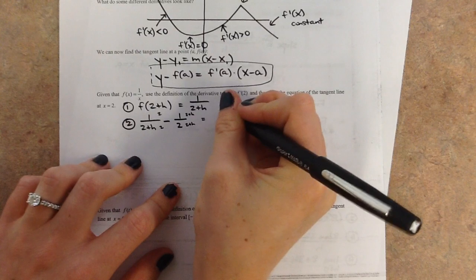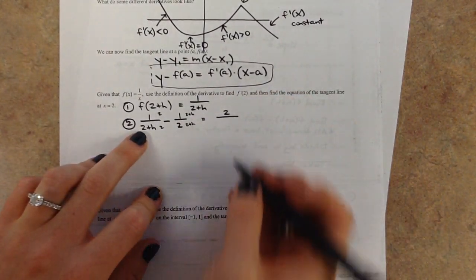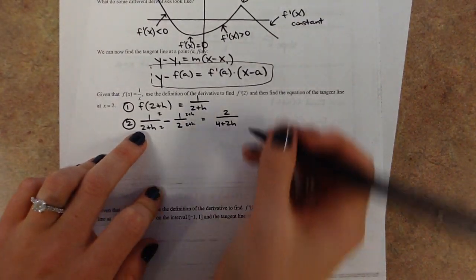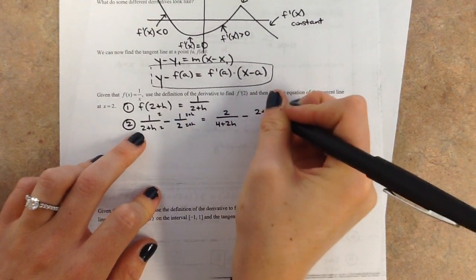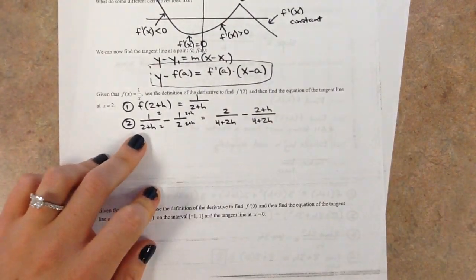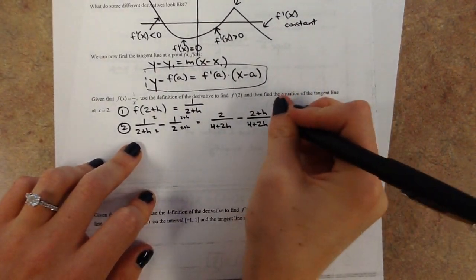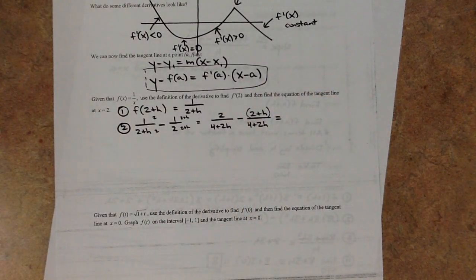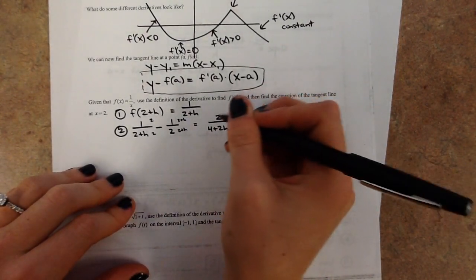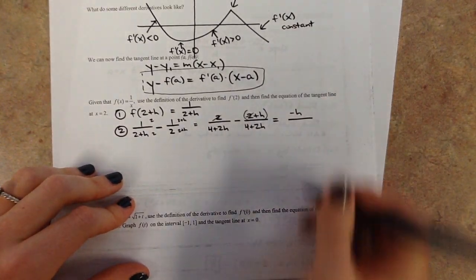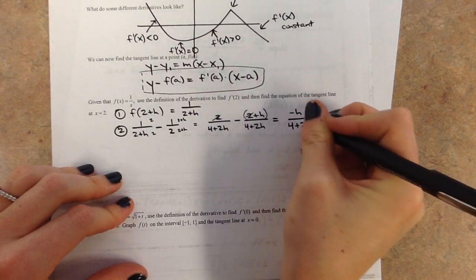So I will get 2 over, and then my common denominator will be 4 plus 2h if I distribute the 2. And then minus 2 plus h is now in this numerator over my new common denominator of 2 plus h. So now they have the same denominator, so I can subtract. The reason I'm drawing parentheses is so that you subtract both of those terms. You need to be careful. So 2 minus 2, those will cancel, but I have a negative h in the numerator. And then I've got my common denominator of 4 plus 2h.